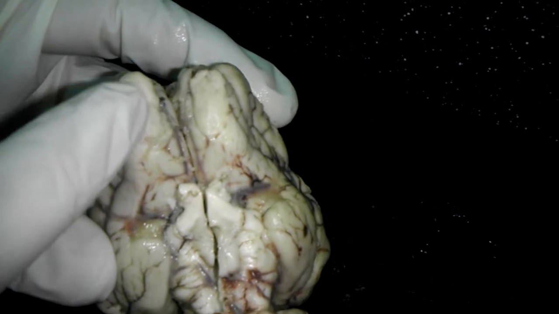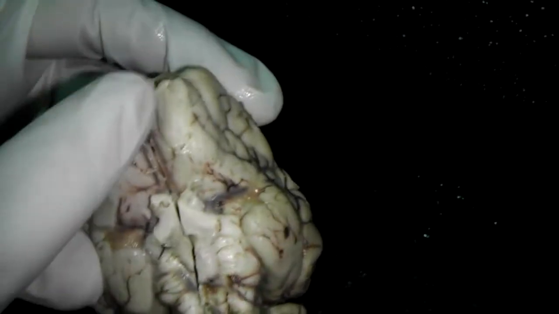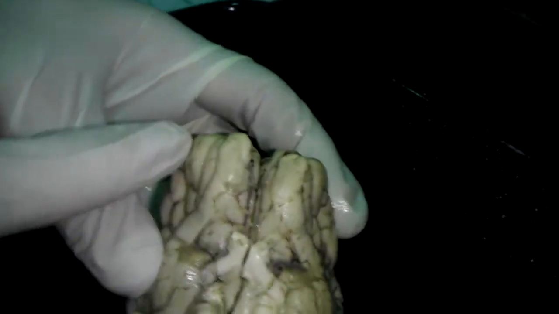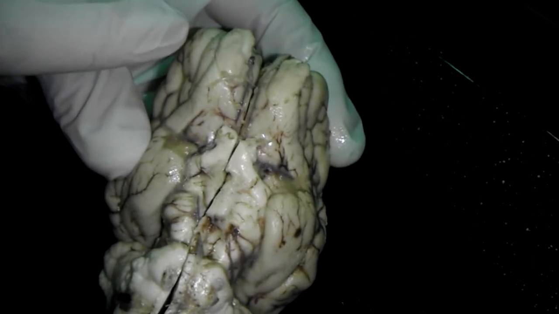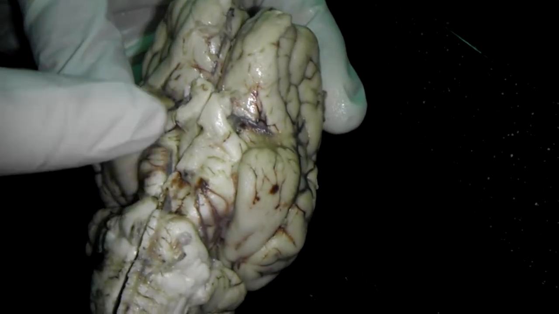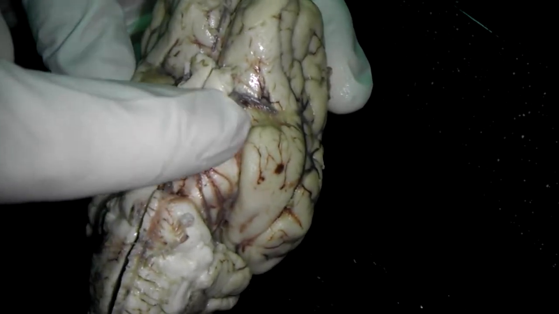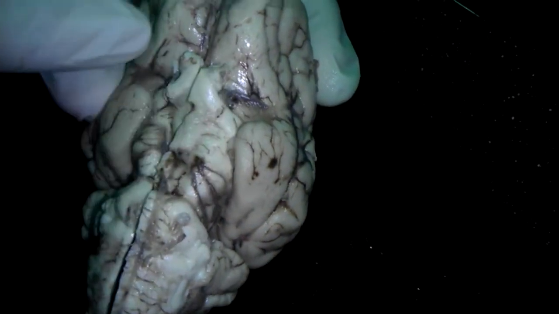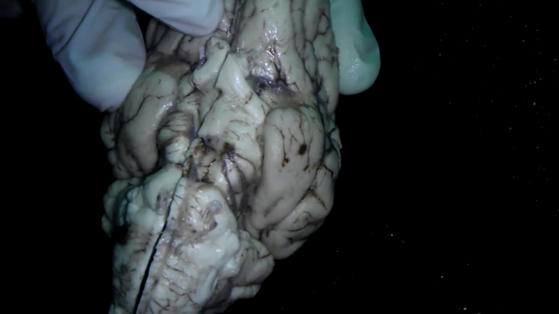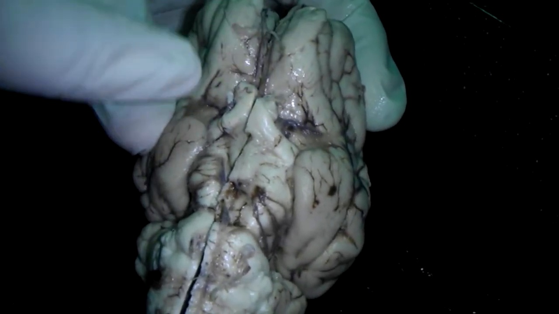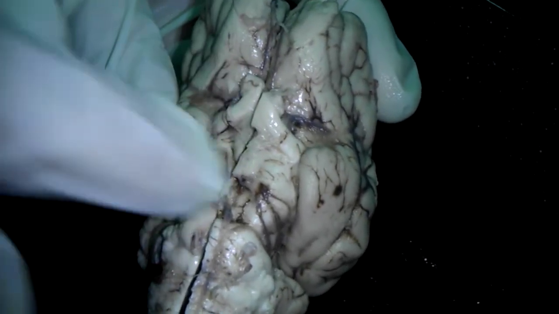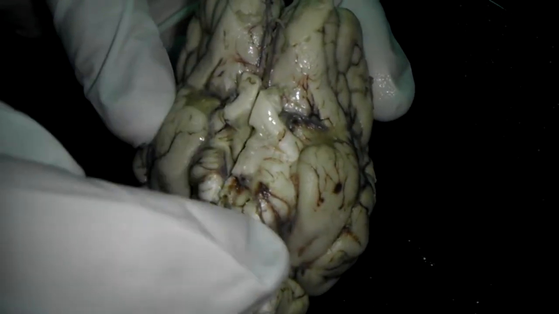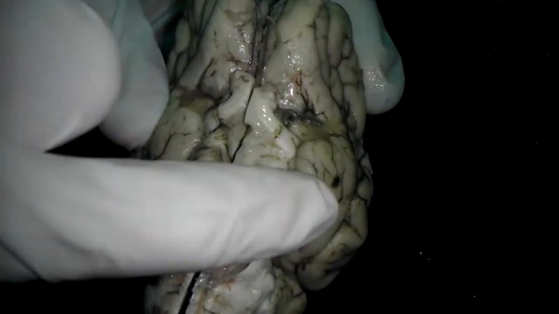You have two, left and right. Optic nerve is the one that crosses over? It's two, up there and up there. The chiasm is the part where they cross.